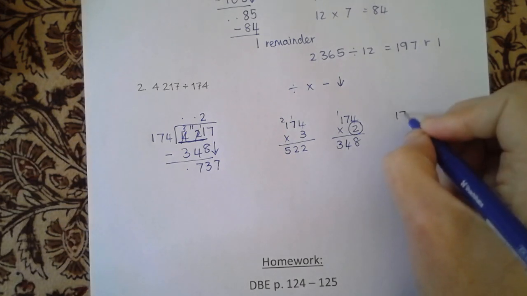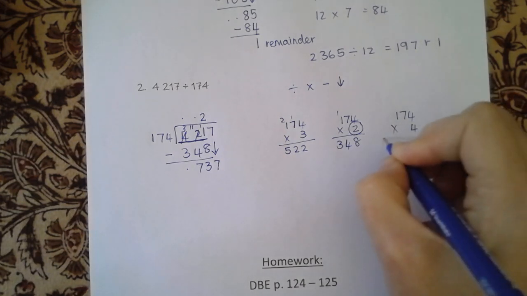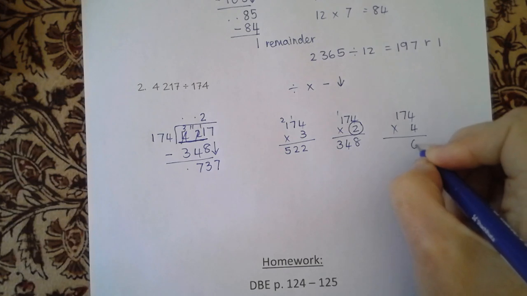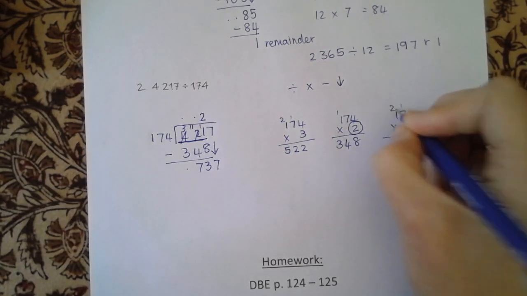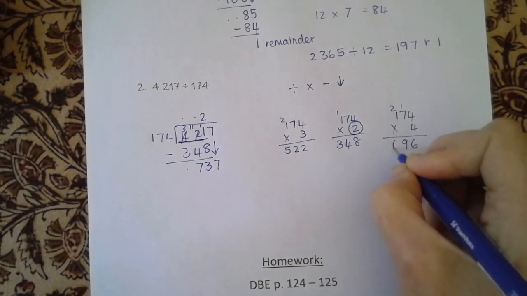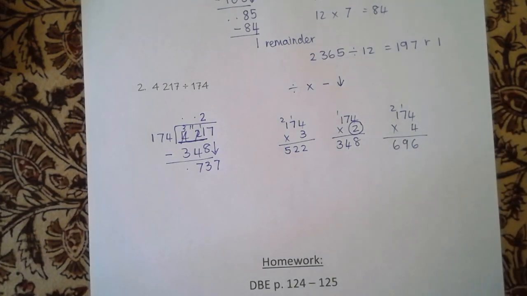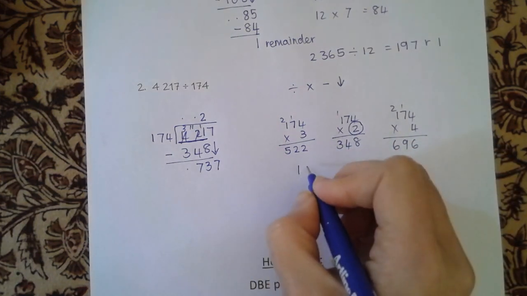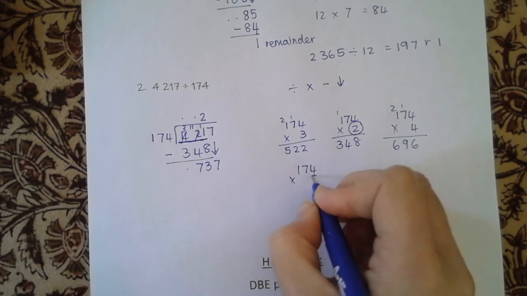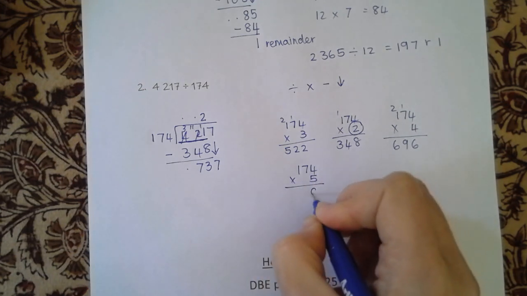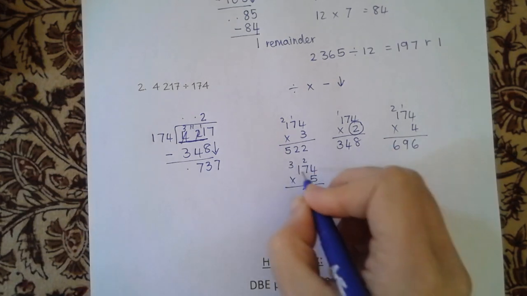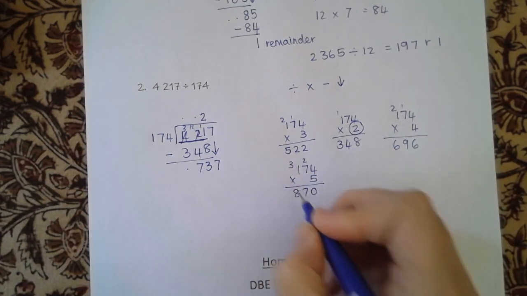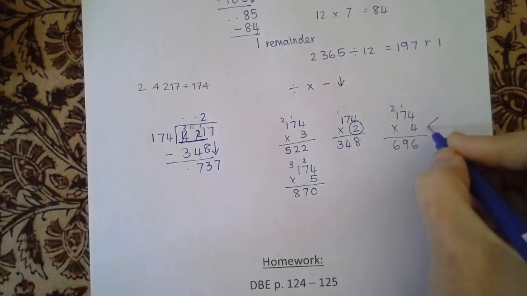Closest one, okay? So let's go to 174 times 4. So 4 times 4 equals 16. And 7 times 4 is 28, plus 1 is 29. And 1 times 4 is 4, plus 2 is 6. Okay, so if you want to just check if maybe times 5 might be the right number, go on and calculate that. Times 5, so 4 times 5 is 20. 7 times 5 is 35, plus 2 is 37. And 1 times 5 is 5, plus 3 is 8. So that's much larger, so we're going to use this one.